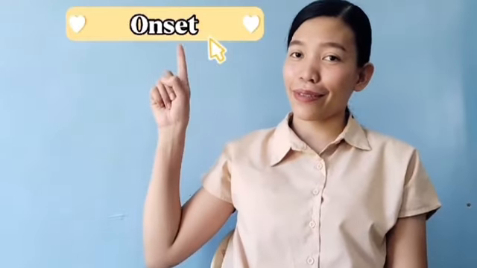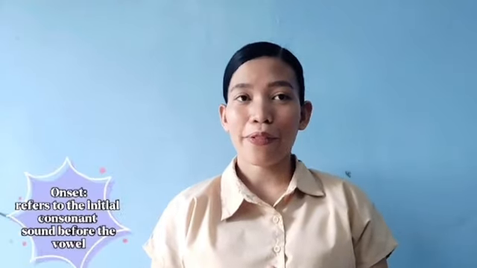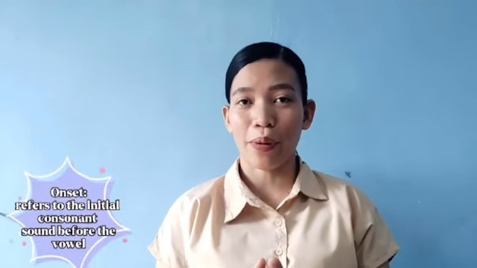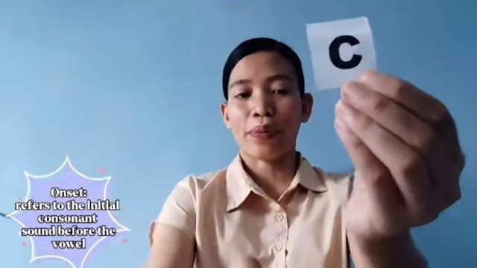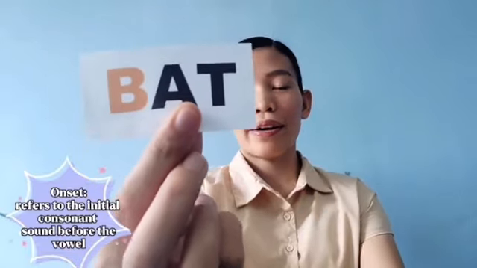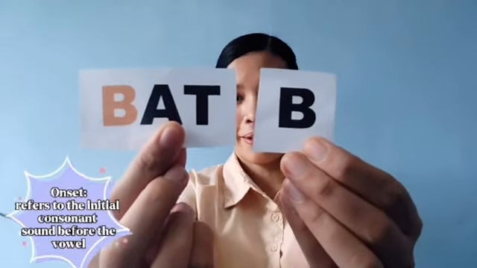Before we proceed with the implementation of Glass Analysis, let us first differentiate onset from rhymes. An onset refers to the initial consonant sound before the vowel. Like in the word cat, our onset is k, and in the word bat, our onset is b.